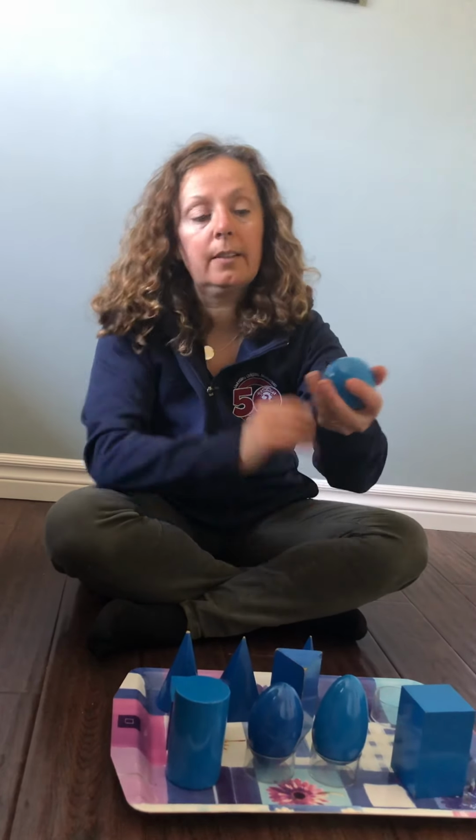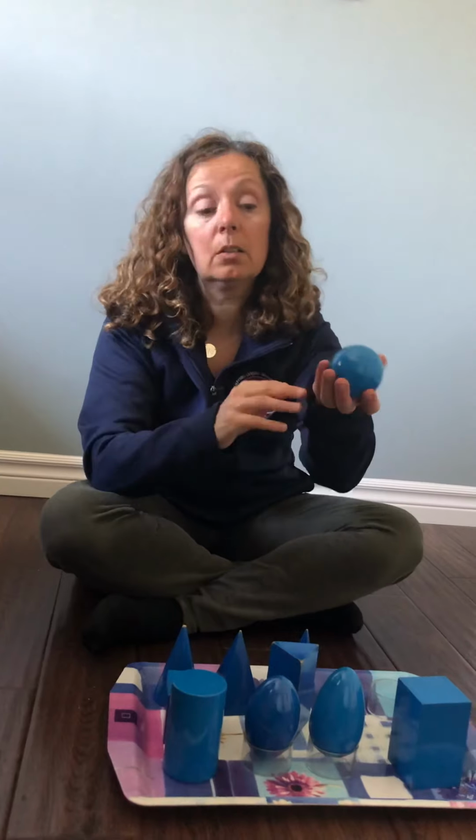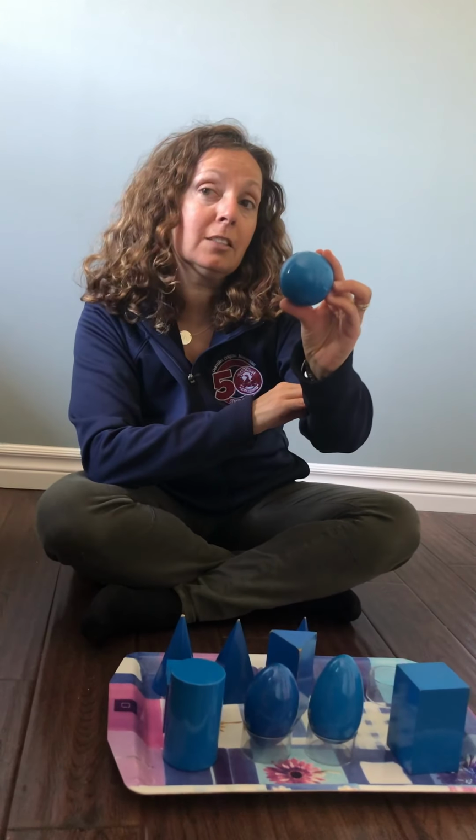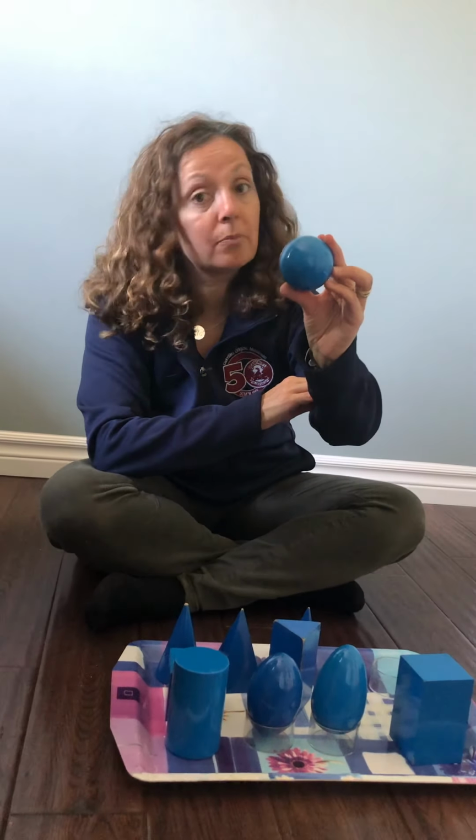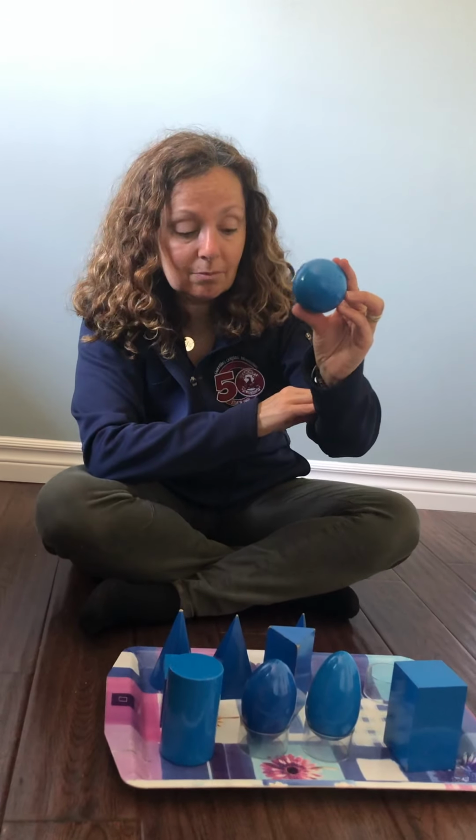Sphere. The sphere, it's like the ball. 0 faces, 0 edges, 0 vertices.